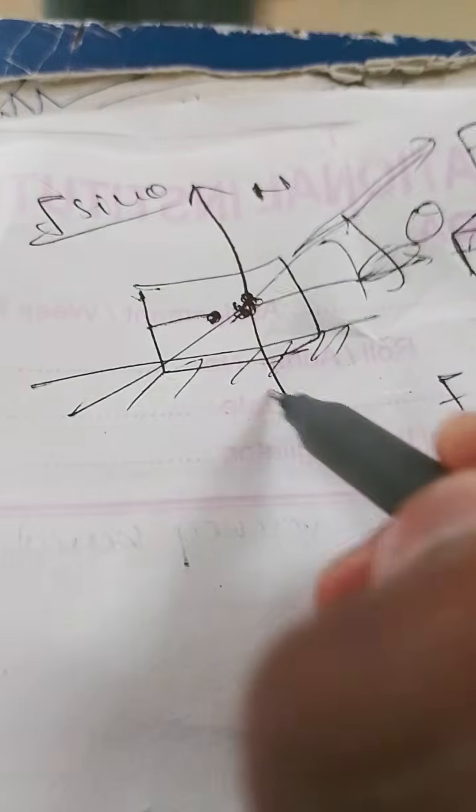Here the normal force will be acting upward, and mg is acting downward. As the body is not moving in the upward or downward direction, it is in equilibrium. We can say that F sin theta plus normal force is equal to mg. So the normal force can be written as N is equal to mg minus F sin theta. Now the frictional force is equal to mu k into the normal force, which is mu k into mg minus F sin theta. This is the case of pulling the body.